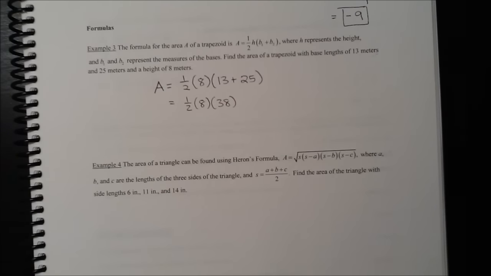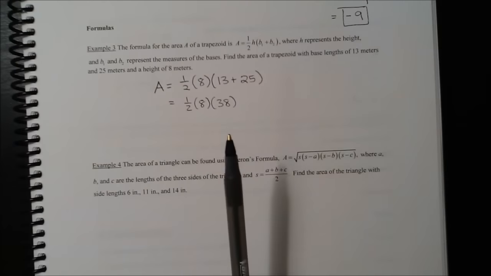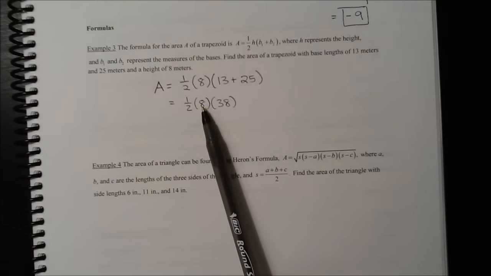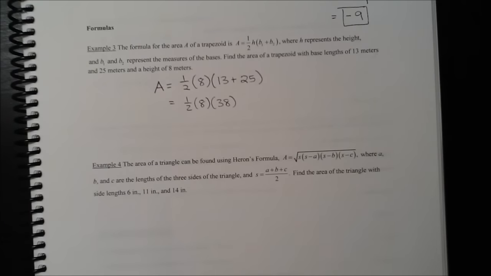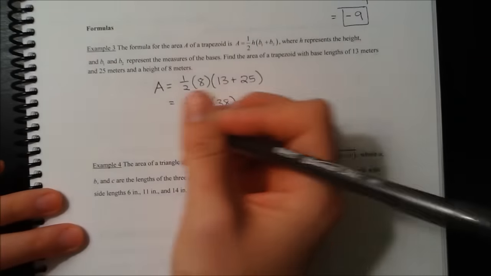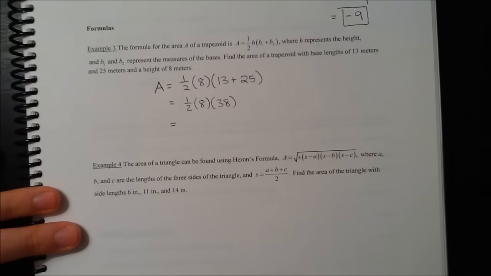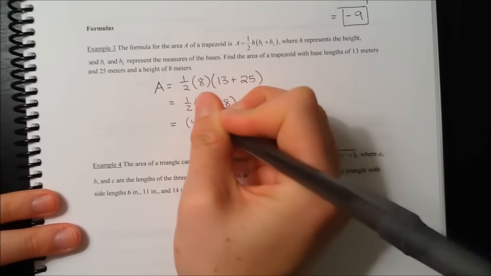Now, for multiplication, we have something called the commutative property, and something called the associative property, which we're going to be learning about in a couple sections. What that tells us is that we can multiply in any order that we want. So whatever you find easiest. If you want to multiply 1/2 times 8 first, or 1/2 by 38 first, or 8 times 38, whatever you want. I'd say multiplying 1/2 times 8 is pretty easy, so I'm going to start there. 1/2 times 8 is basically taking half of 8, and so that would be 4.